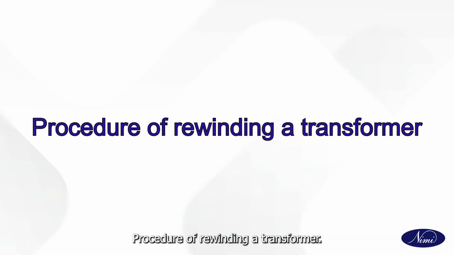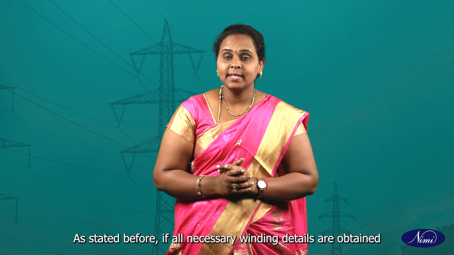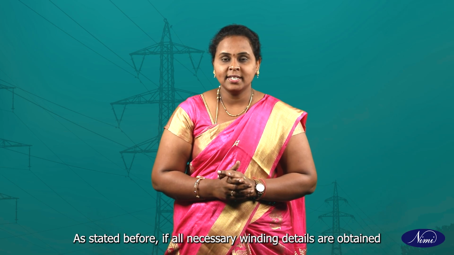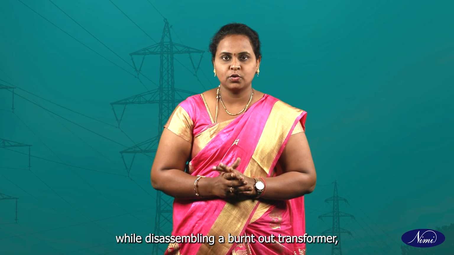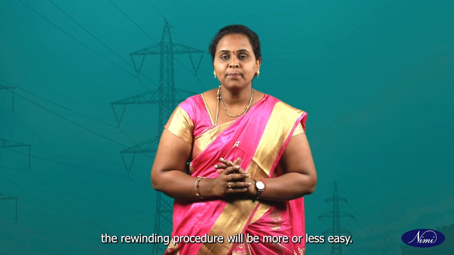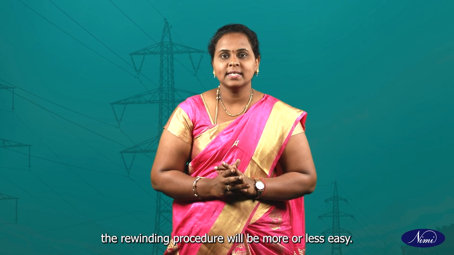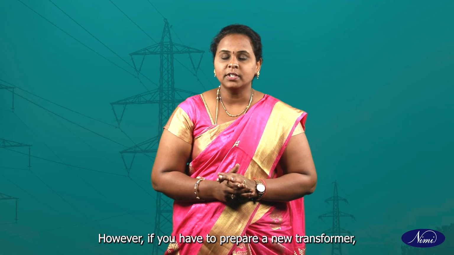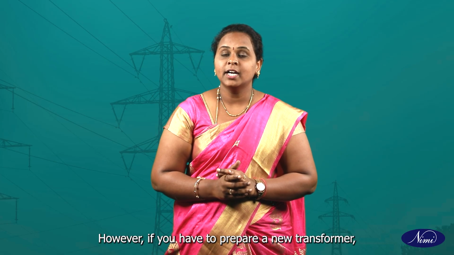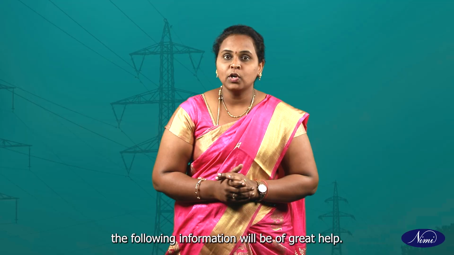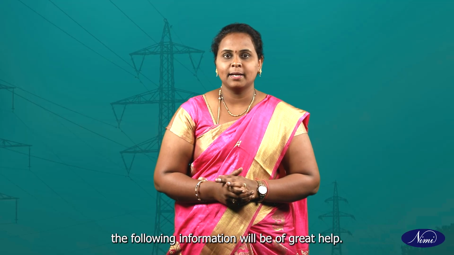Procedure of rewinding a transformer. As stated before, if all necessary winding details are obtained while disassembling a burnt out transformer, the rewinding procedure will be more or less easy. However, if you have to prepare a new transformer, the following information will be of great help.